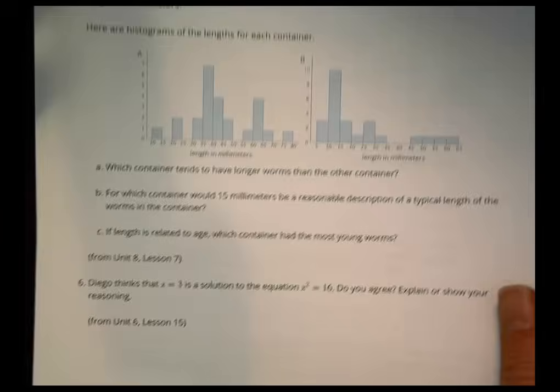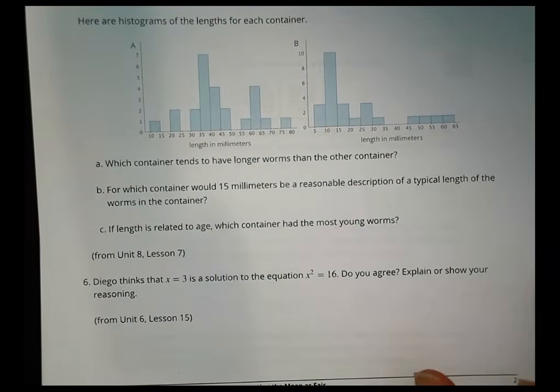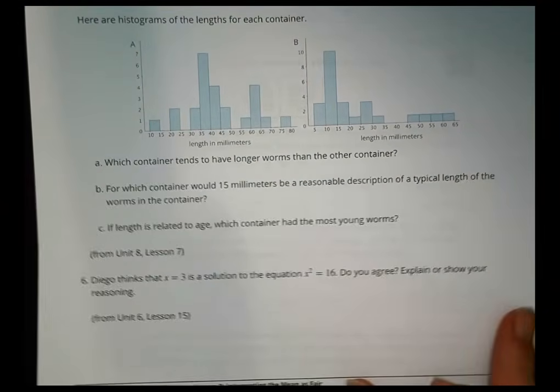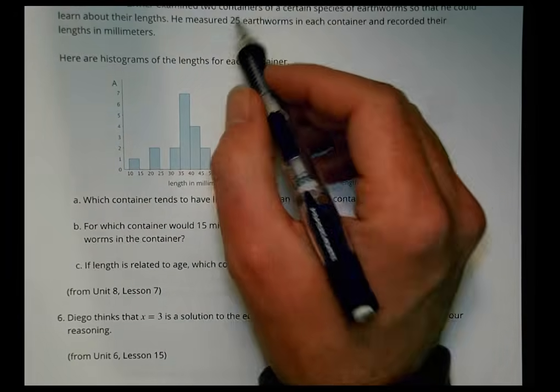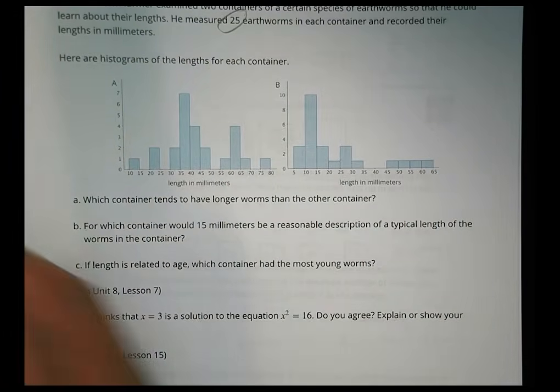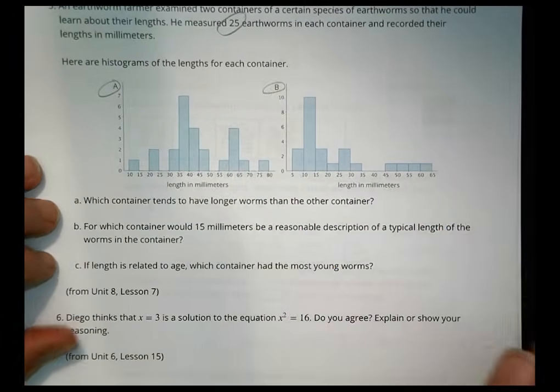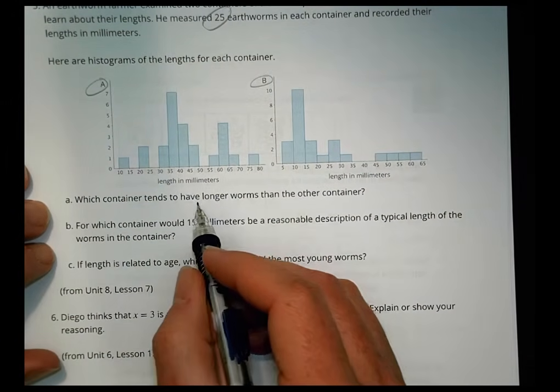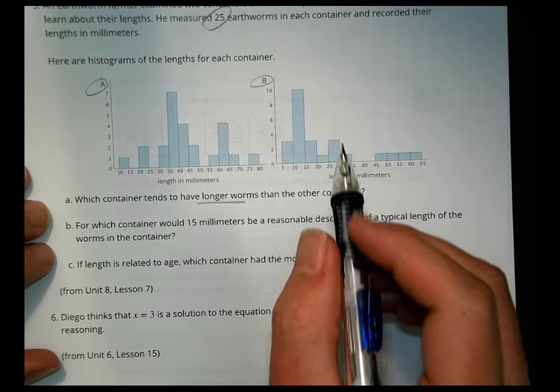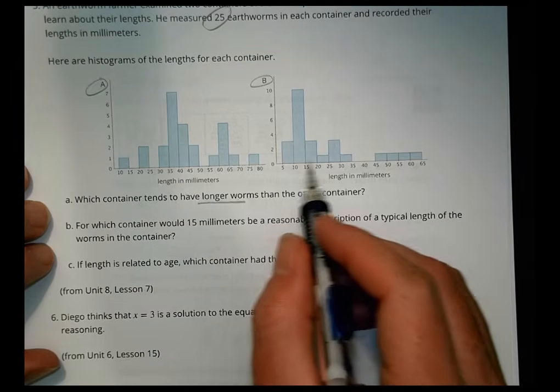All right, let's turn the page. Which container tends to have the longest worms? We have a lot of worms here again. He's measuring 25 earthworms in 2 different containers, container A and container B. So A and B. Which container tends to have longer worms than the other one? So longer is going to be of a greater length.